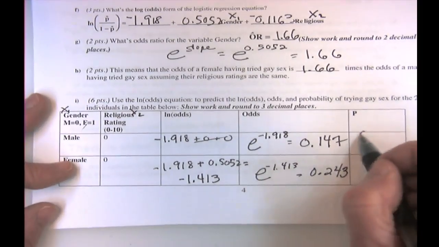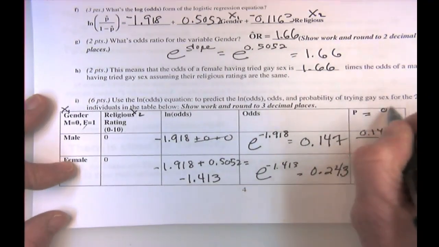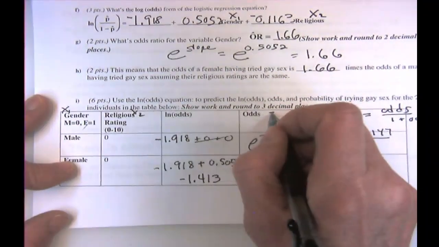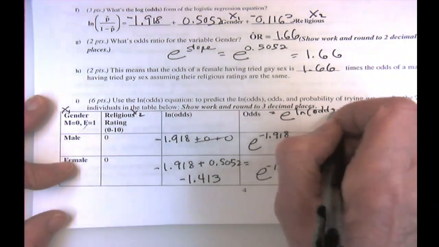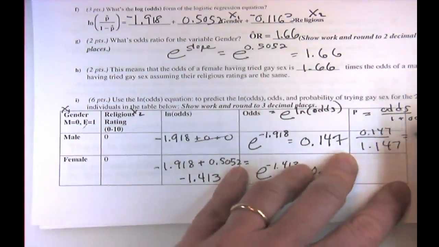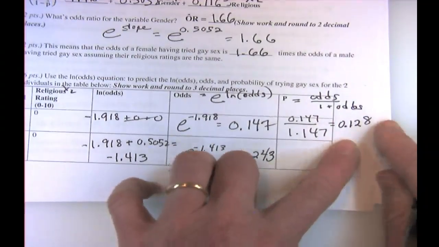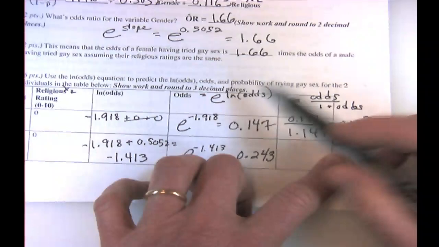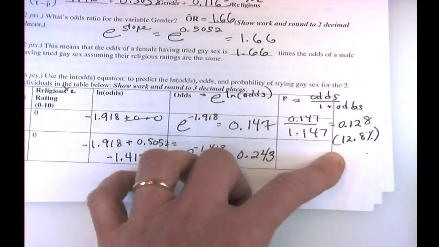So the probability for men is what? P is odds over 1 plus odds. All I did here was anti-log this to get the odds. So this is 0.147 over 1.147, and I got 0.128. Use it as a decimal, unless I put a percent sign here, in which case you would say 12.8%. But I said round to 3 decimal places, I meant in decimal. I'd put a percent sign if I wanted you to change it to a percent.